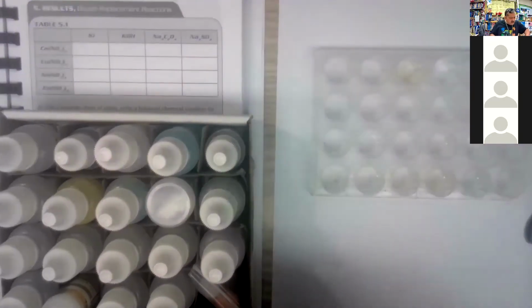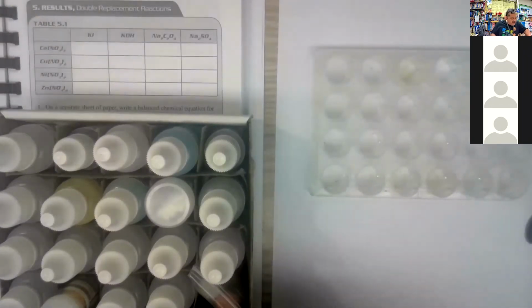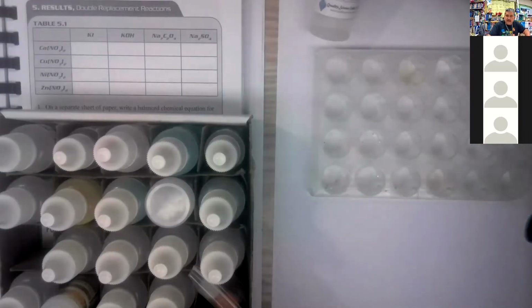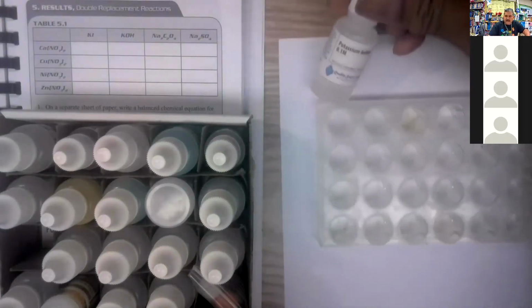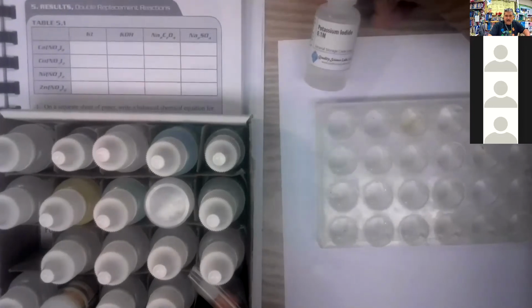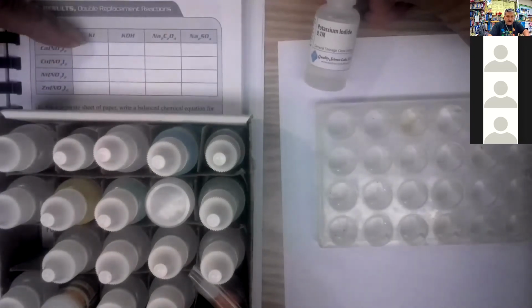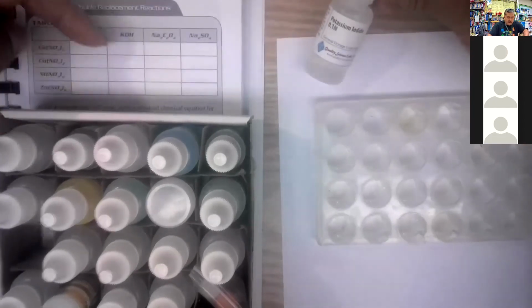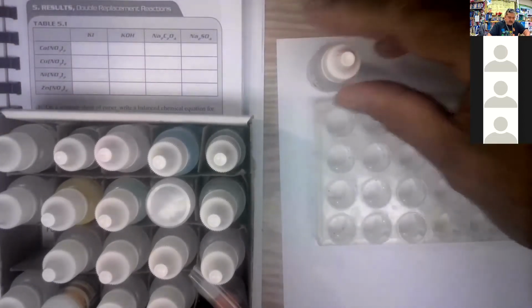All right, so the first one is KI, potassium iodide, and your potassium iodide is right here. Okay, so I'm going to put that right there, potassium iodide. You see that? There's your potassium iodide. That's this one right here. So I'm going to put these 4 bottles across the top, and then these 4 bottles on the side, and then we'll add 3 drops of each.